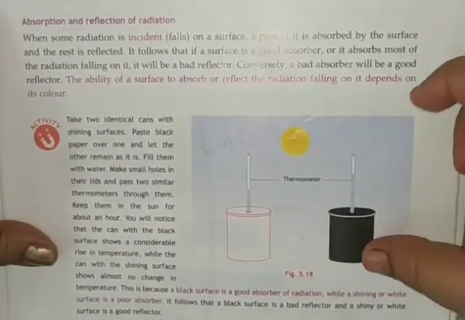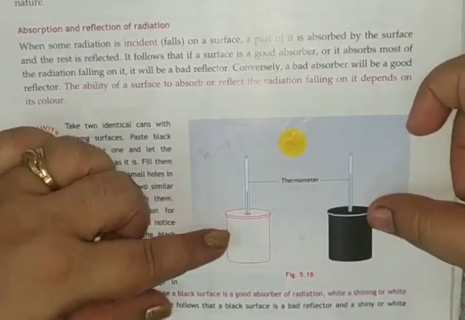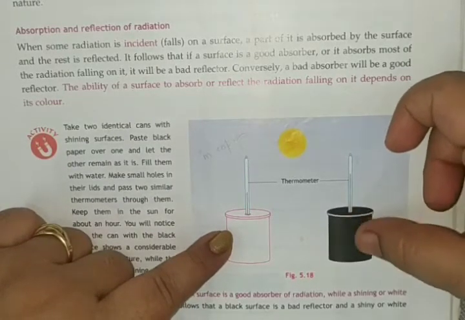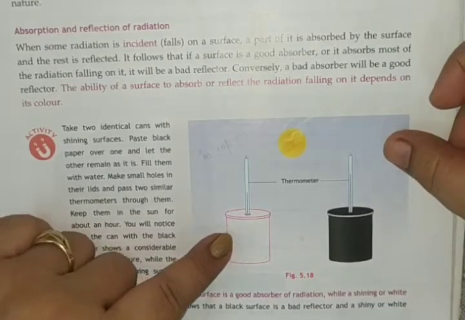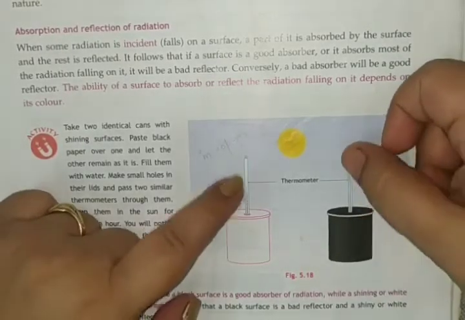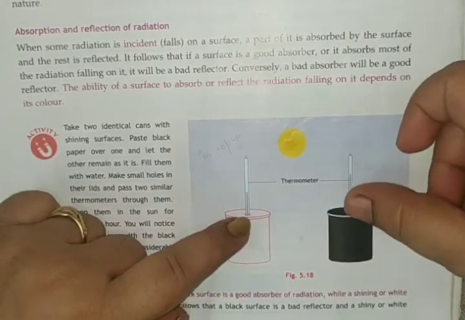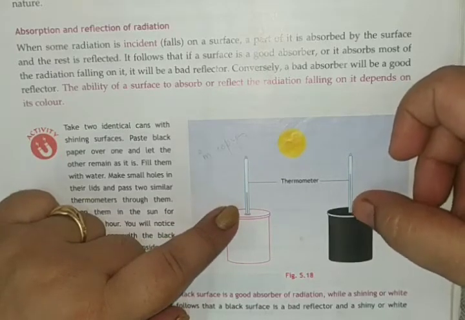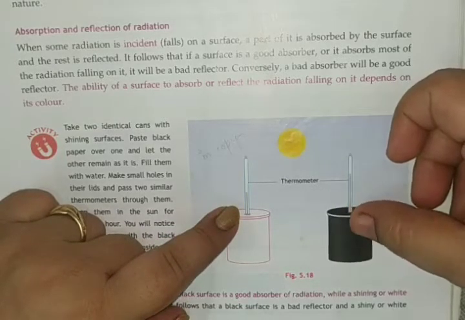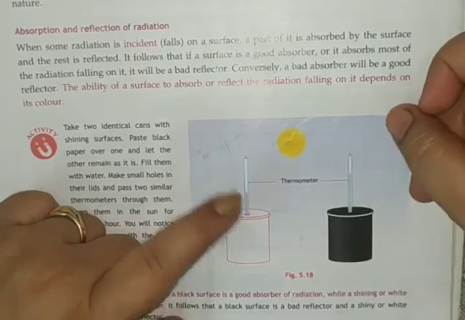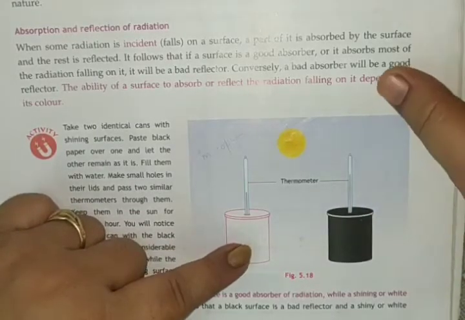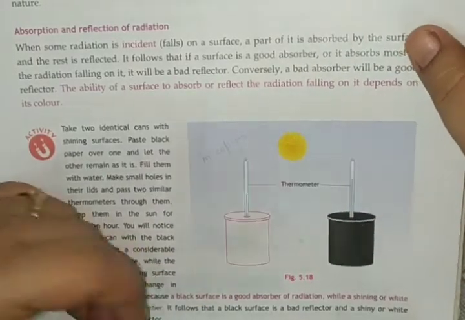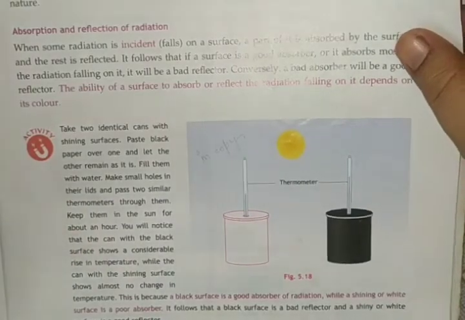So you can see this experiment shown over here. They have taken two cans. They are identical, but the difference is one is painted black. Okay, and both are filled with water. The thermometer is attached to it and both are kept in sun. So after some time, when you observe it, the temperature of water in the black can has risen more than that in the white can. This shows that in this black one, the heat energy absorbed was more.